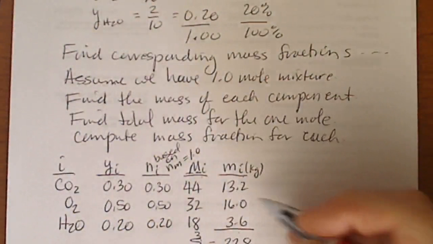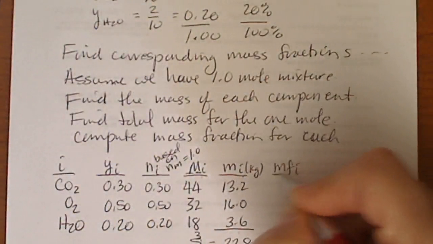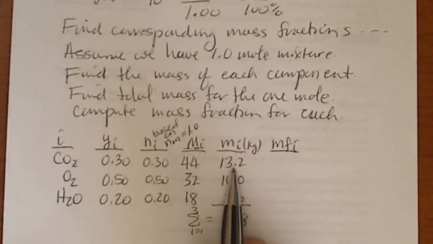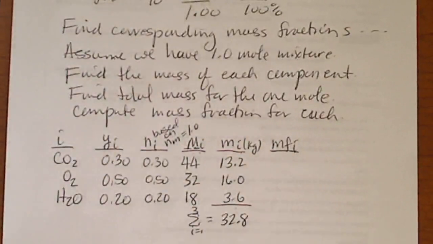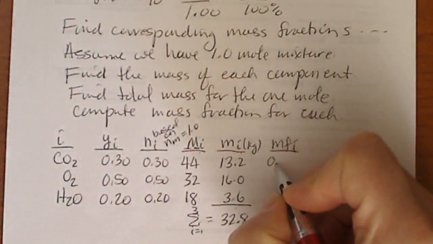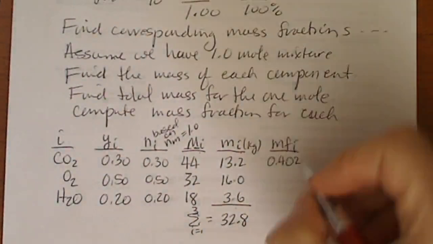And now for each one of those I want to find the corresponding mass fraction. How am I going to do that? The mass fraction is just going to be the mass of the individual component divided by this total. So 13.2 divided by 32.8 is about 40%. I'm going to call it 40.24.